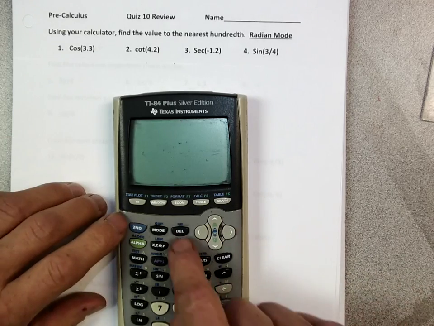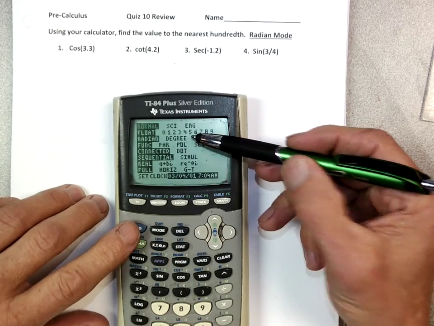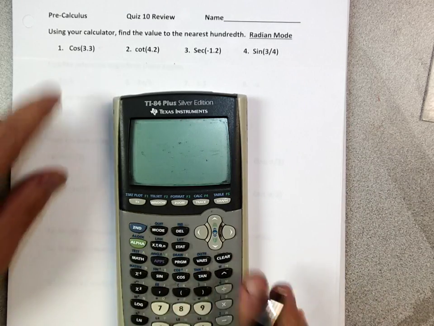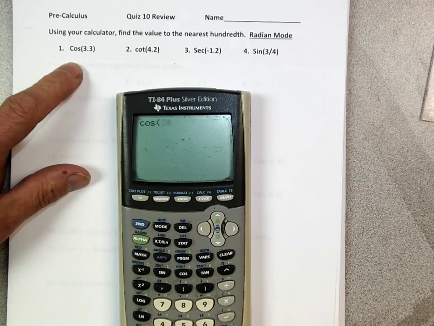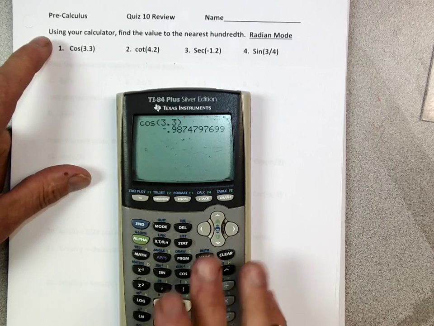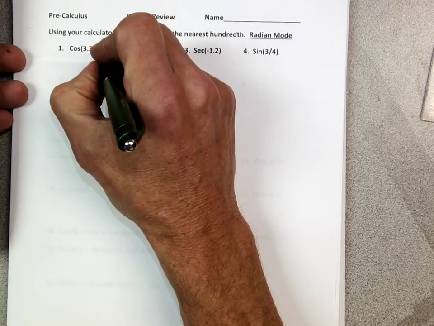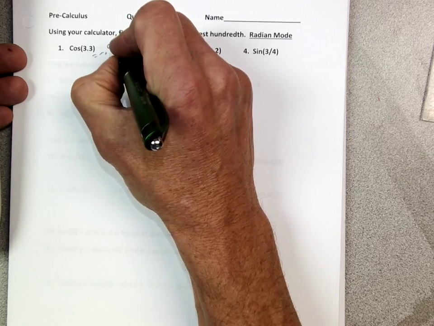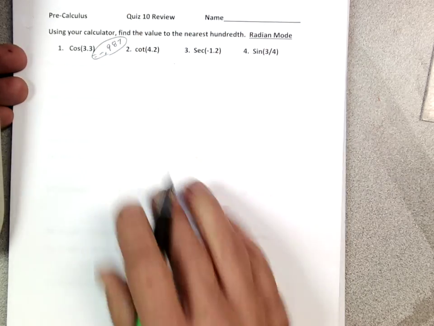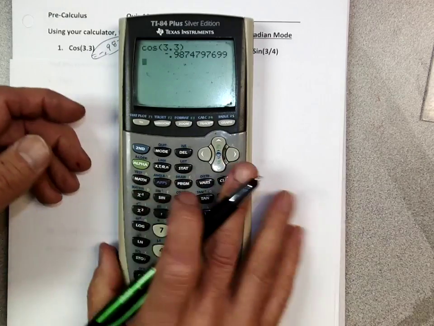And I'm going to go mode. Make sure you're in radian mode, otherwise you're in big trouble because you'll do them all right and get the wrong answer. So let's do just cosine. Cosine 3.3. Boom. Negative 0.987. This should be easy. Negative 0.987. Easy squeezy.